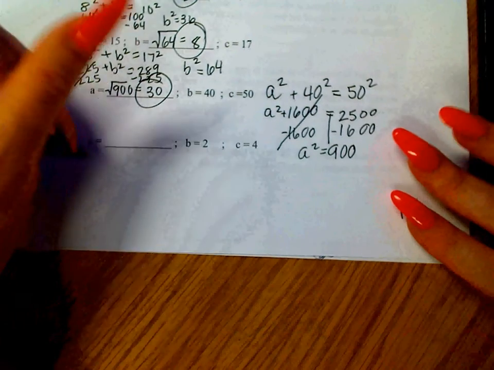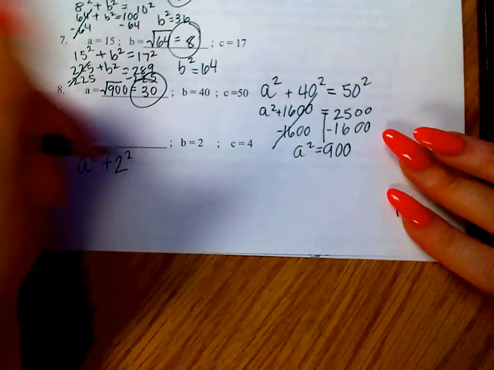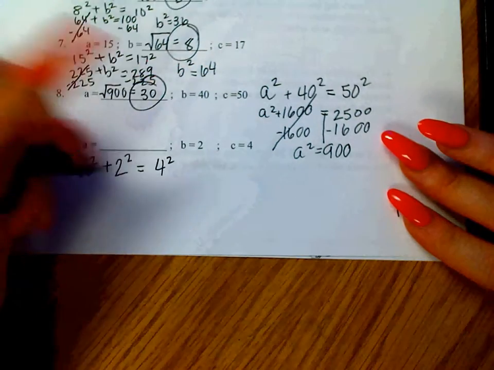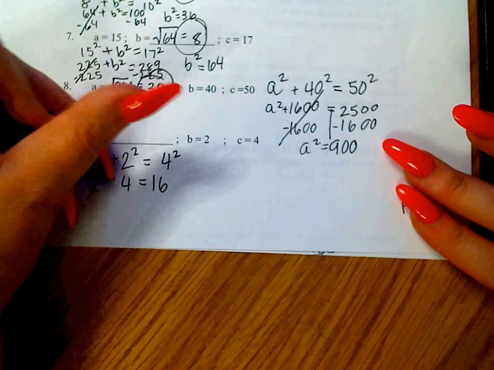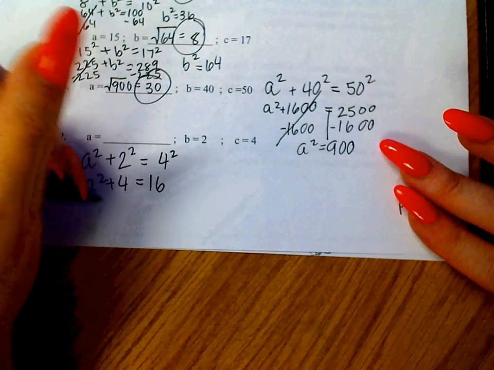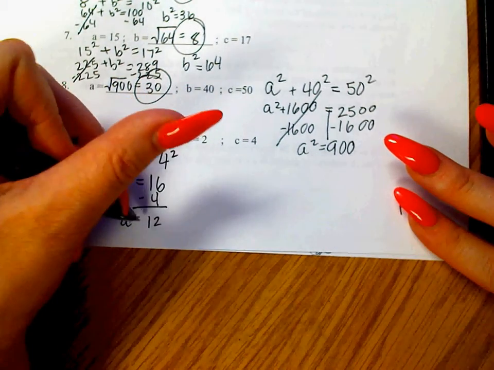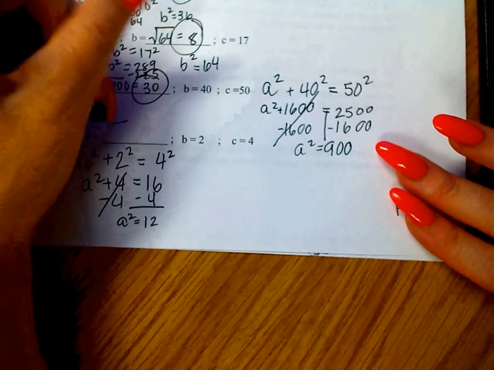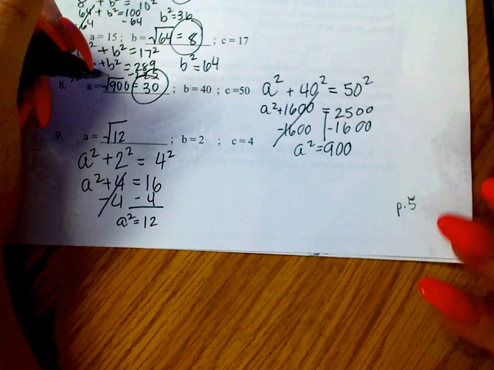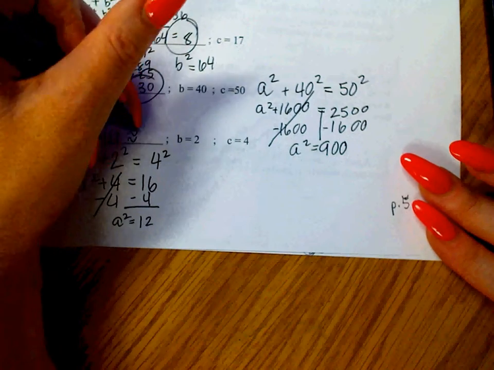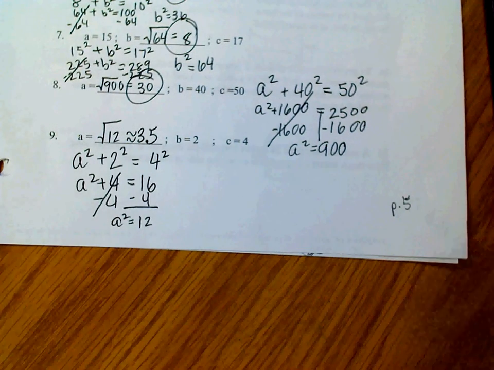For number 9, we don't know A, so A squared plus B squared, which is 2, equals 4 squared. So 2 times 2 is 4, and then 4 times 4 is 16. They're on different sides, so subtract 4. And A squared equals 12. So the square root of 12 for A would be approximately 3.46 or 3.5. Alright guys, so this was just some easy practice to help hone your skill.